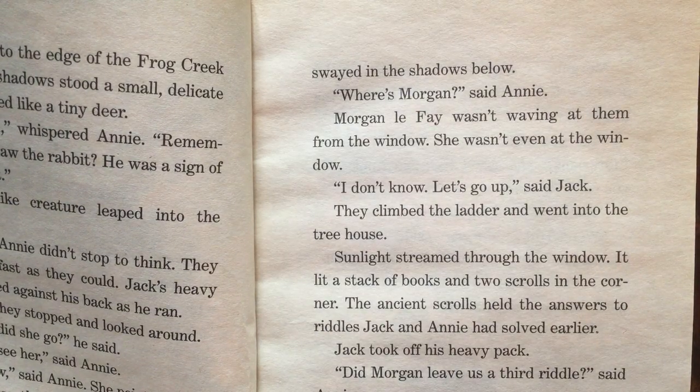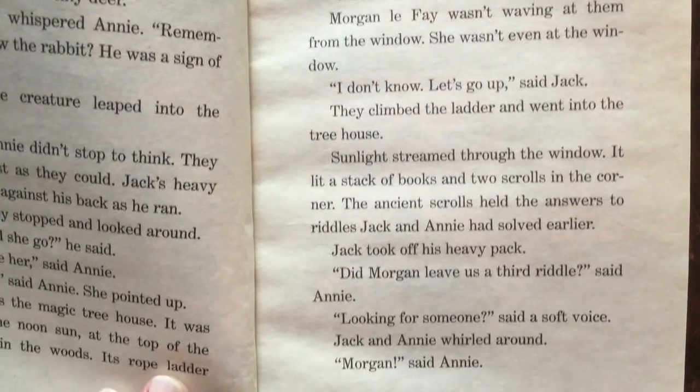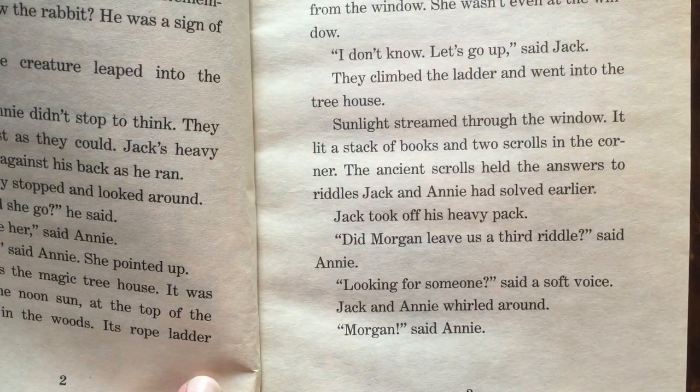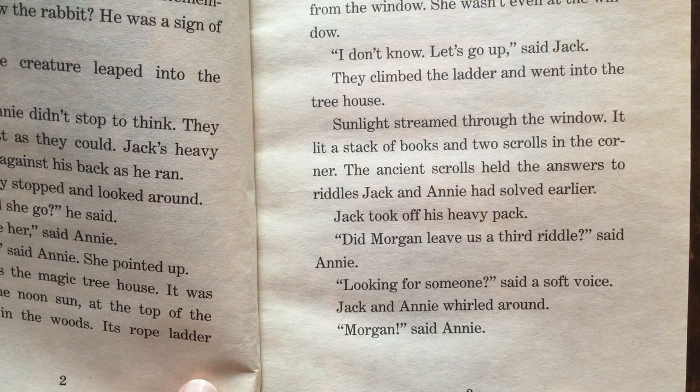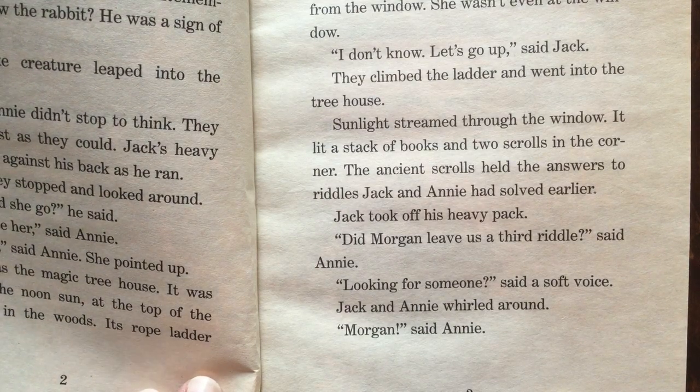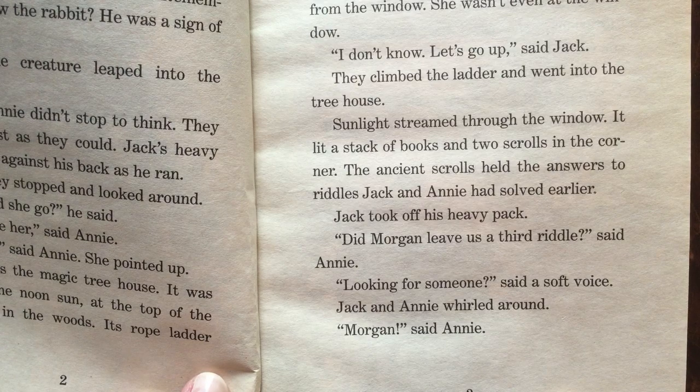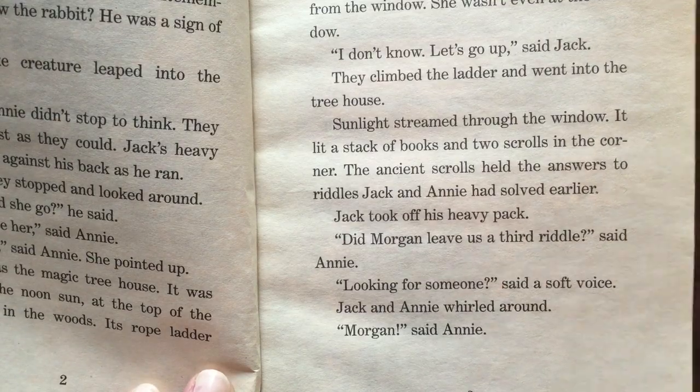"I don't know. Let's go up," said Jack. They climbed the ladder and went into the treehouse. Sunlight streamed through the window. It lit a stack of books and 2 scrolls in the corner. The ancient scrolls held the answers to riddles Jack and Annie had solved earlier. Jack took off his heavy pack. "Did Morgan leave us a 3rd riddle?" said Annie. "Looking for someone?" said a soft voice. Jack and Annie whirled around. "Morgan," said Annie.